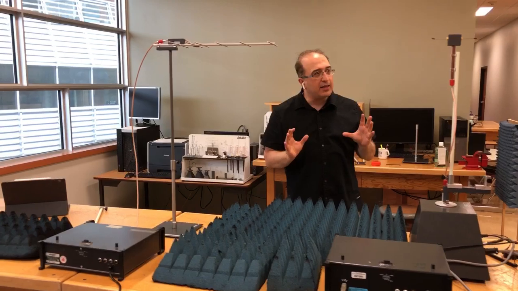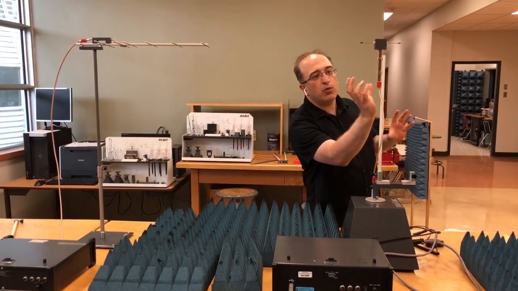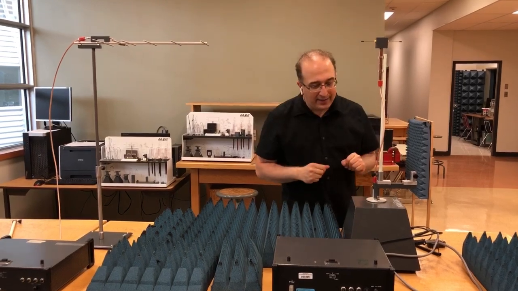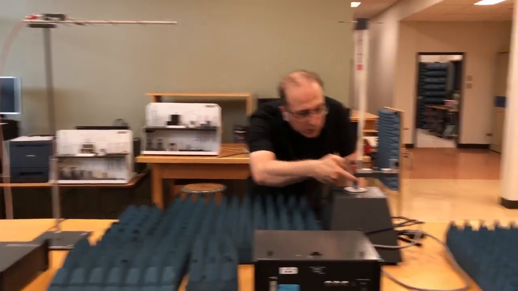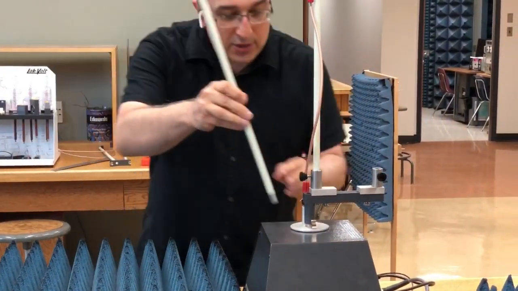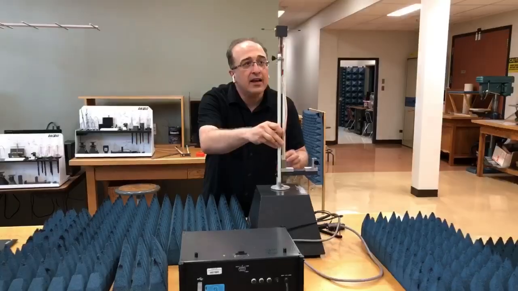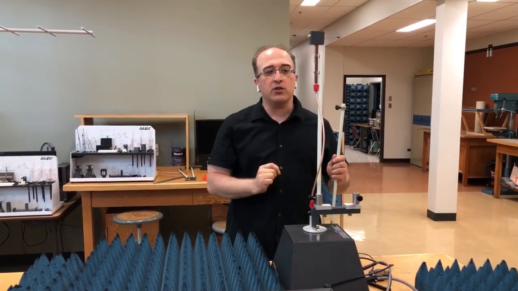Now, one thing that you need to be careful is that as soon as I start measurement, this dipole antenna is going to rotate. And the axis of rotation is essentially, this is the axis of rotation. So if I use this rod here, this is essentially the axis of my rotation. And the dipole antenna should be along the axis of rotation.